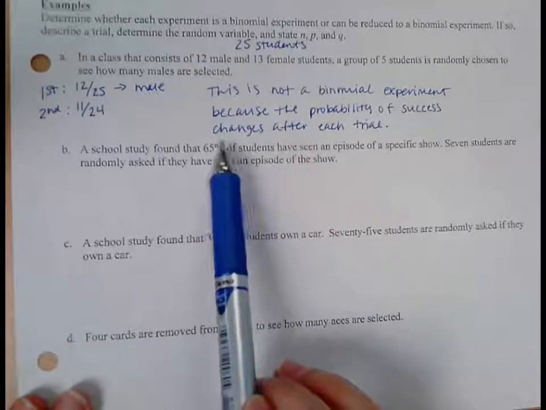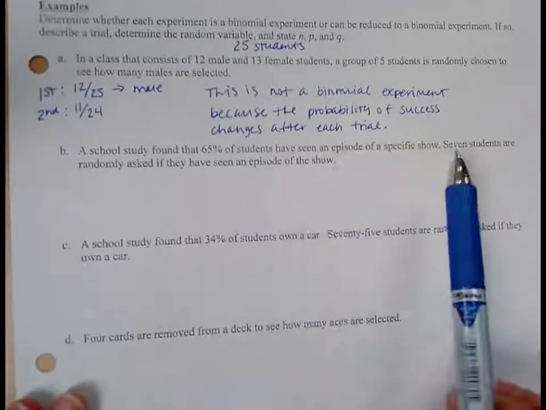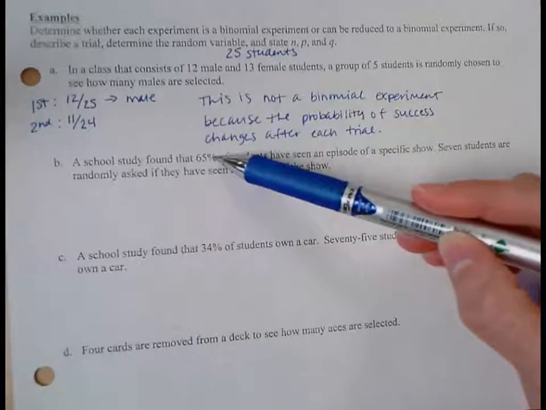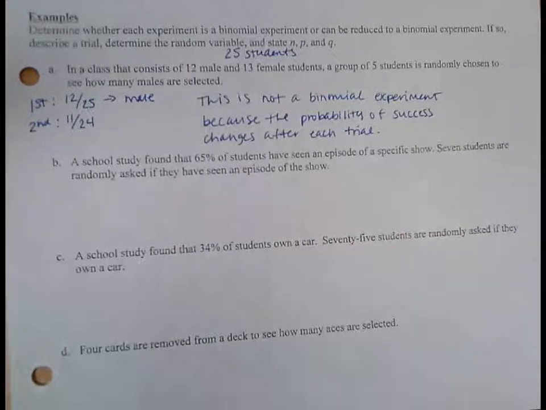So it says 65% of students in this school have seen the episode, and they're asking 7 specific students. Because of this percentage, that means the probability that a student will have seen the show is going to be 65%, or 0.65. Now, if I ask one student, have you seen the show?